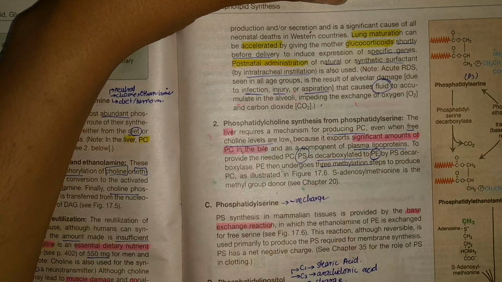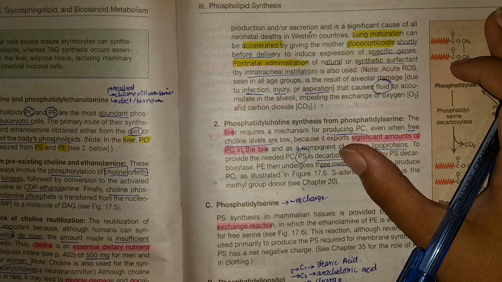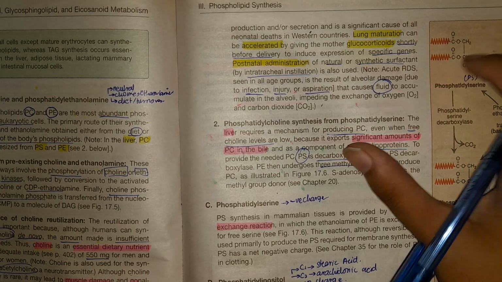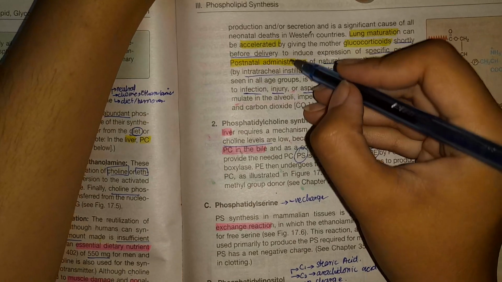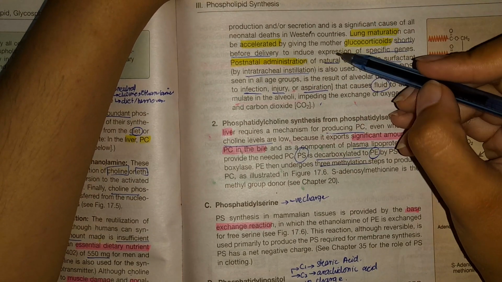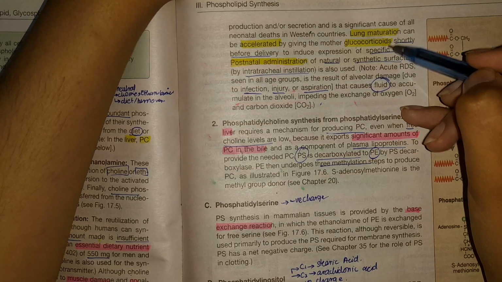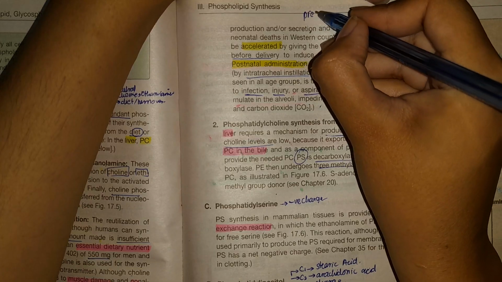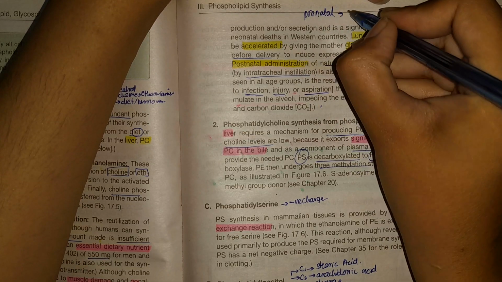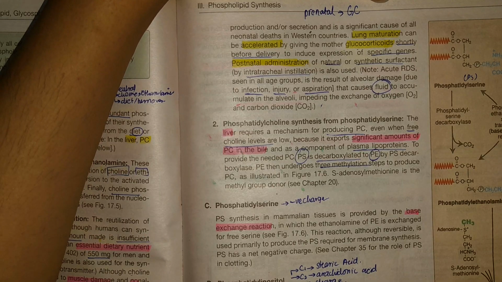In some situations it is very difficult to stop the baby from being born early. So what we do is give prenatal and postnatal drugs. Prenatally, glucocorticoids are given to induce the expression of genes.